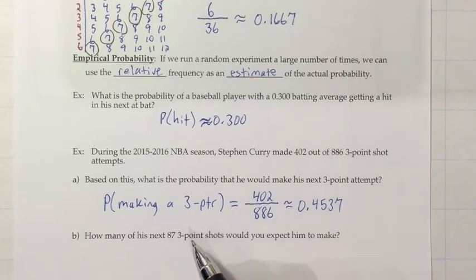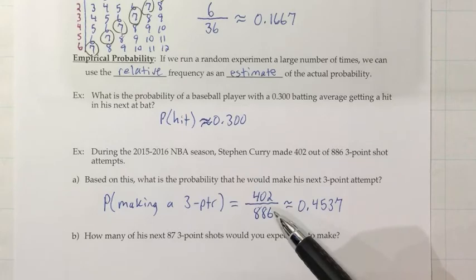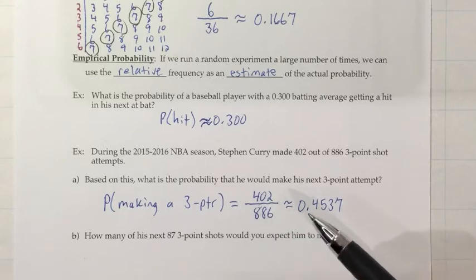If you think of the possibilities, he could make a shot or he could miss a shot. So you might think it's 50-50. But you know, some players are more likely to make that shot than others, Steph being one of the better three-point shooters. But how do you figure it out? It's not just by make or miss. You have to think about how good they are at it, and the only way to really start figuring that out is to look at what they've done in the past, and that provides an estimate for their true probability.